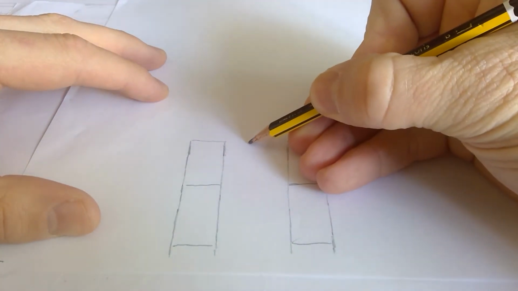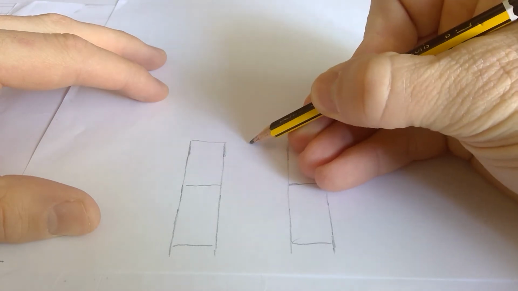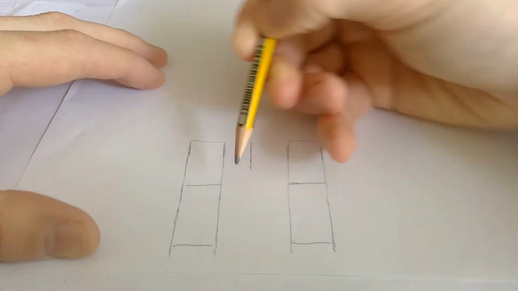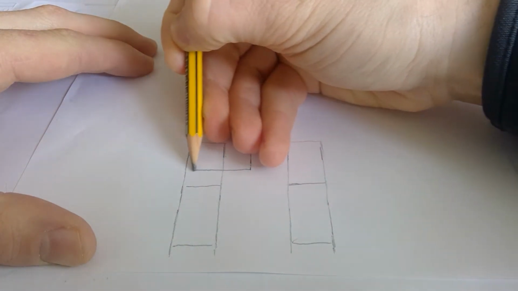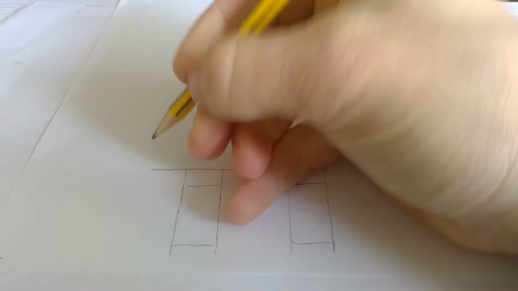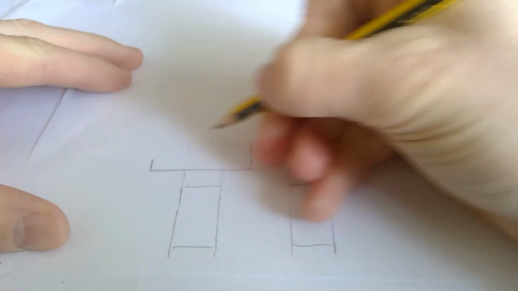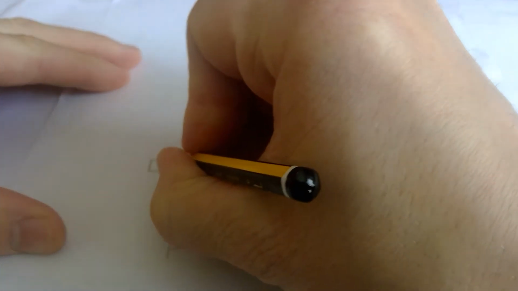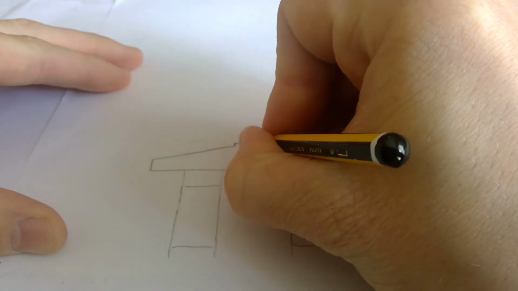So if I come across about maybe halfway through the cavity, come down your 100 millimeters, go across your 210. Obviously, when it's scaled down. And this measurement from there across, you can just make your own judgment on that to get those sizes correct.